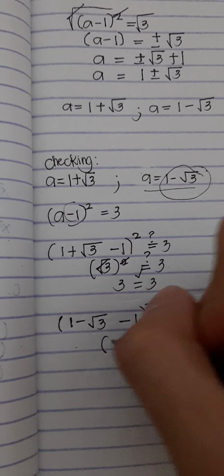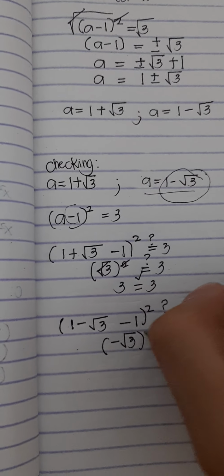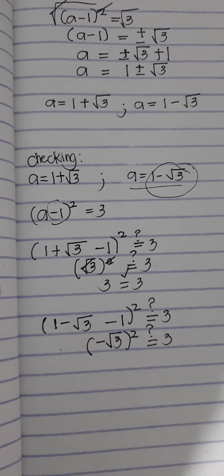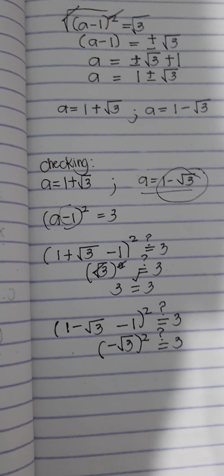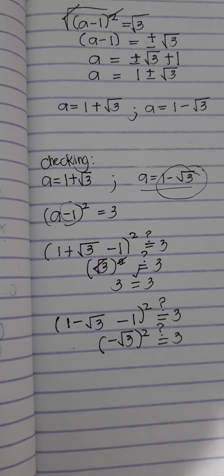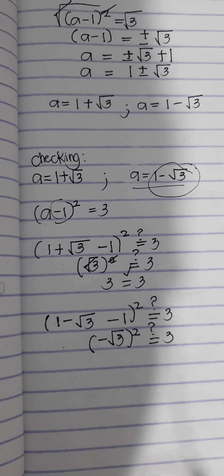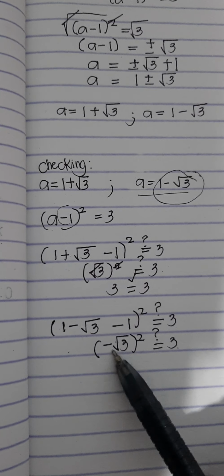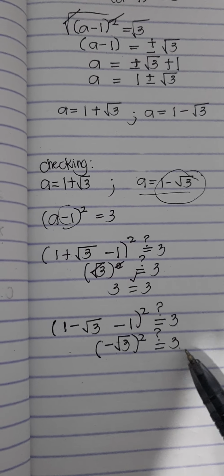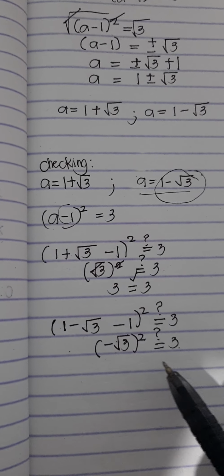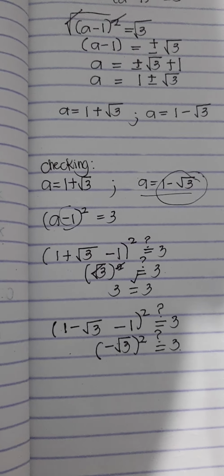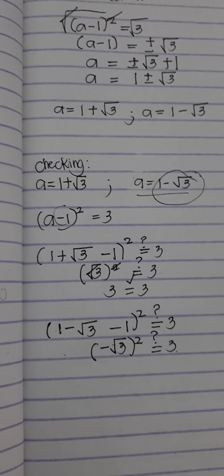So we will have negative square root of 3 raised to 2 that is equal to 3. Again, another question. So what do you think? Will this equation be equal to 3 or not? Is negative square root of 3 raised to 2 equal to 3? Okay, we'll try to find out.